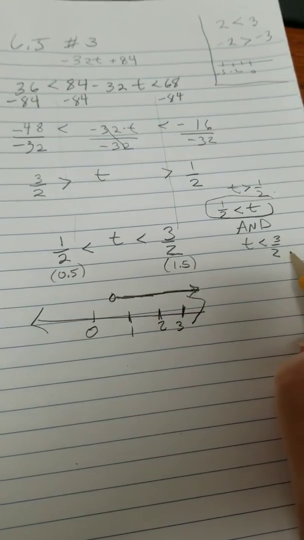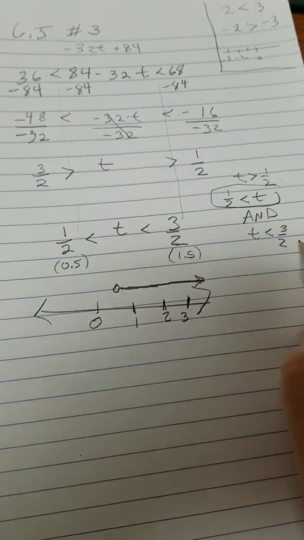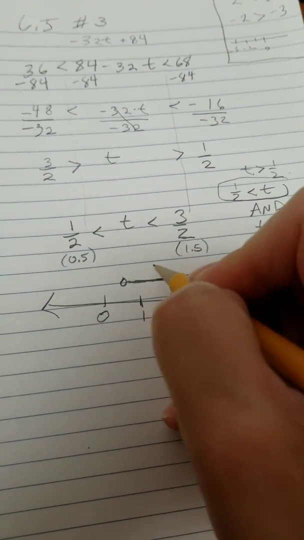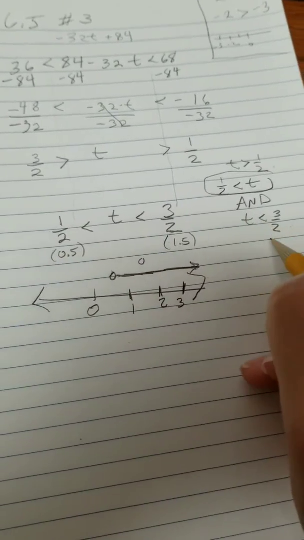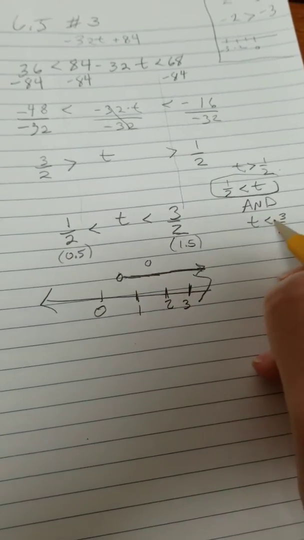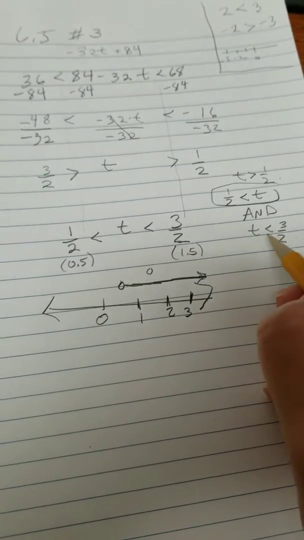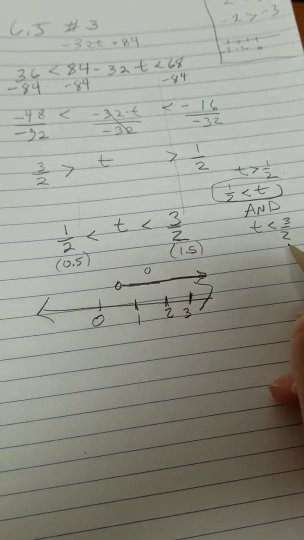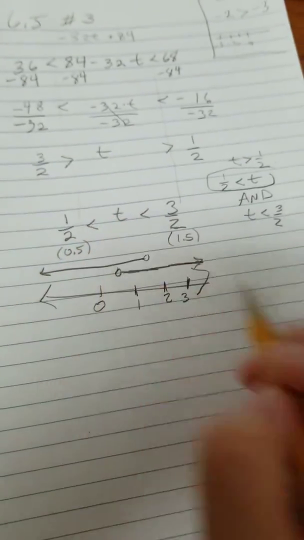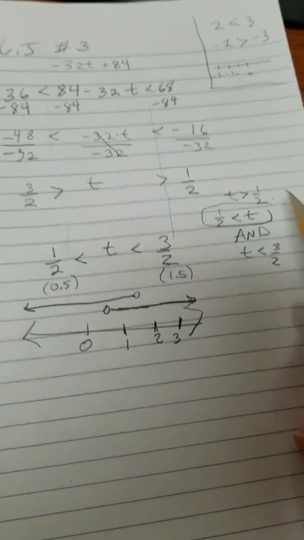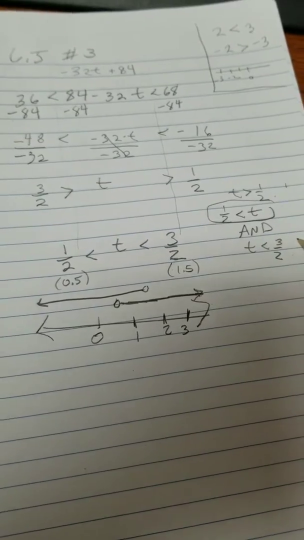Now looking here, t is less than 1.5 or 3/2. So here's 1.5. It's still open because this is not "or equal to." t is less than, again, checking a point. Is 0 less than 3/2? Yes, it is. Okay, so we are going to shade in the direction of the 0 this time. And that would be just doing this inequality and this inequality.